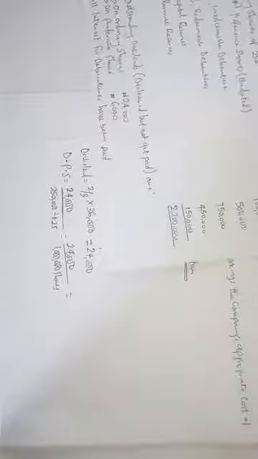That's 24,000 divided by 1 million shares. That will give us 0.024. So here we have 0.024.